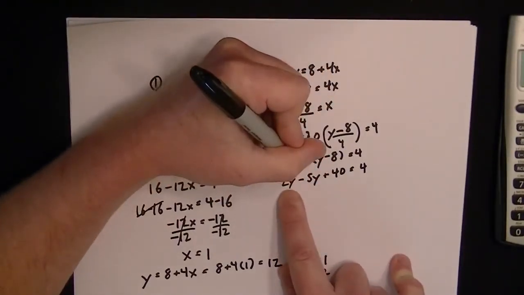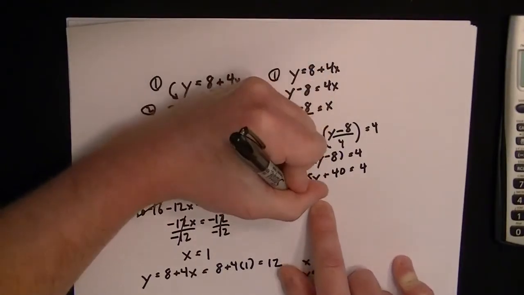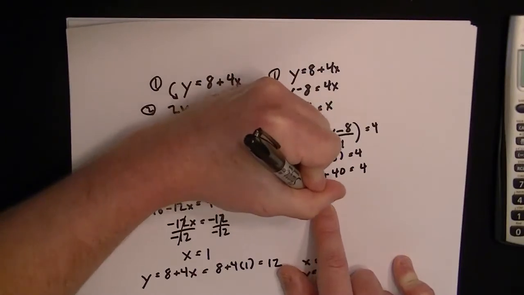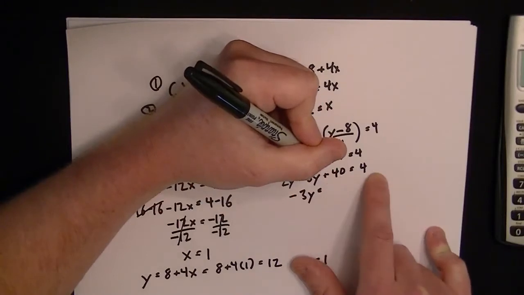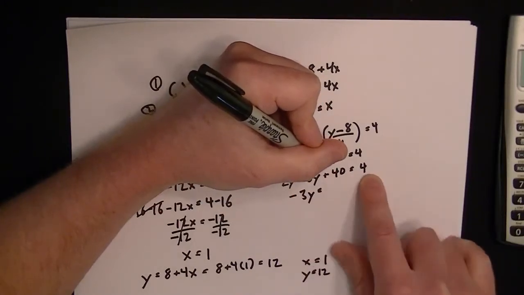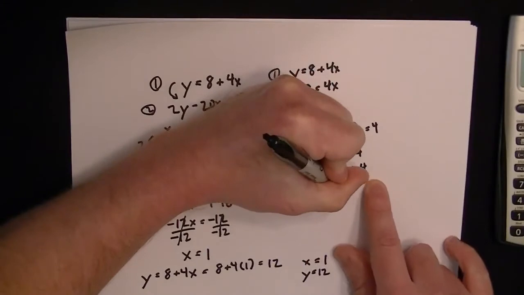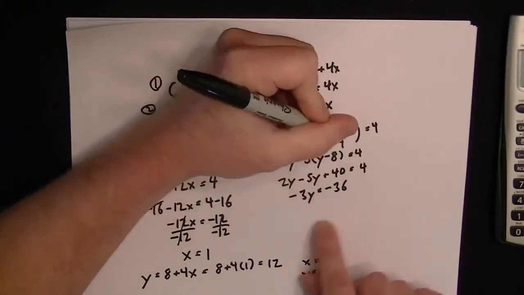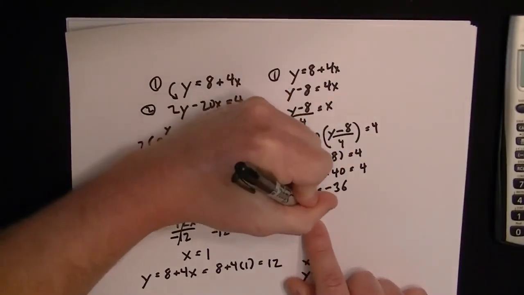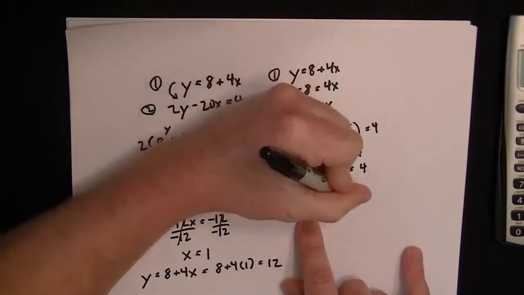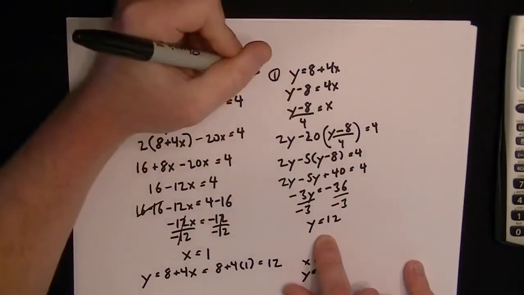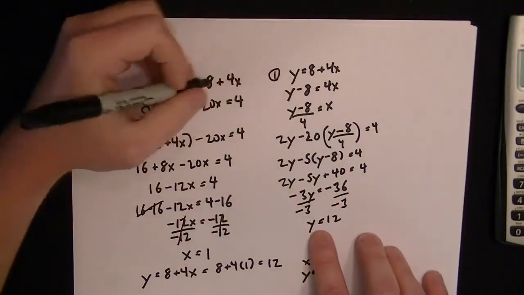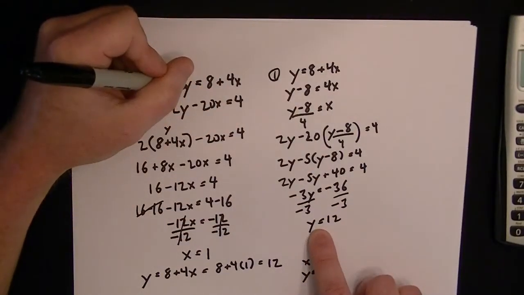So then you're going to have 2y minus 5y is minus 3y, and then if you take this 40 and you subtract on both sides, you're going to have 4 minus 40 is equal to minus 36. So then to simplify, you divide by minus 3 on both sides, and that would give us y equals 12. And so using this same method, you know that y equals 12 now, so you can figure out what x is.